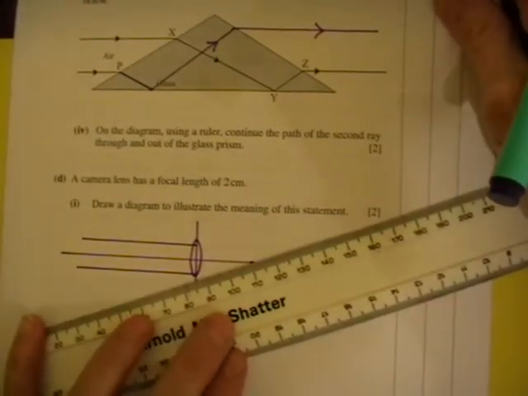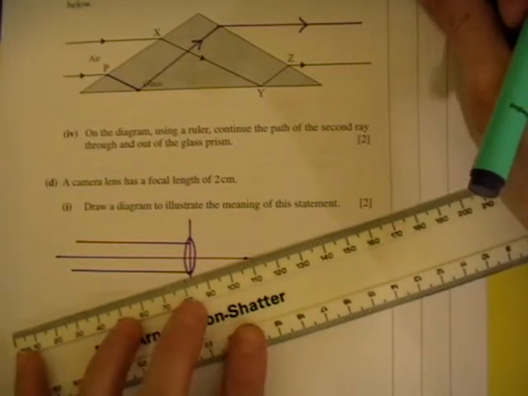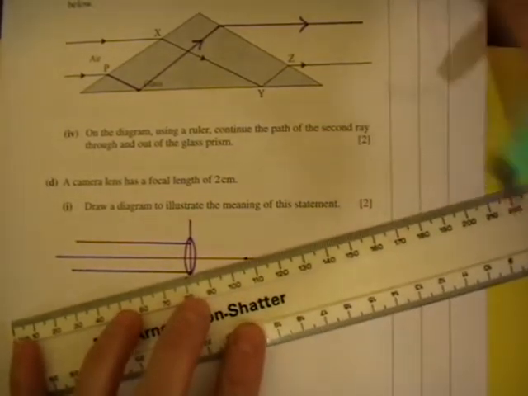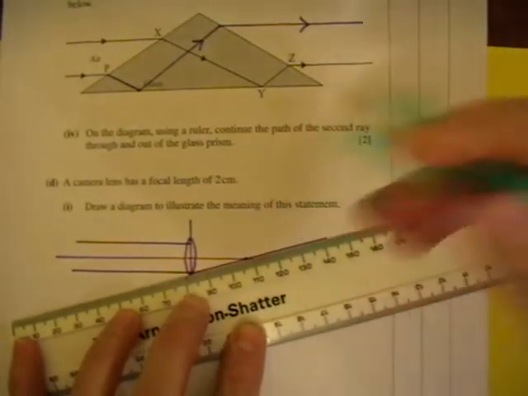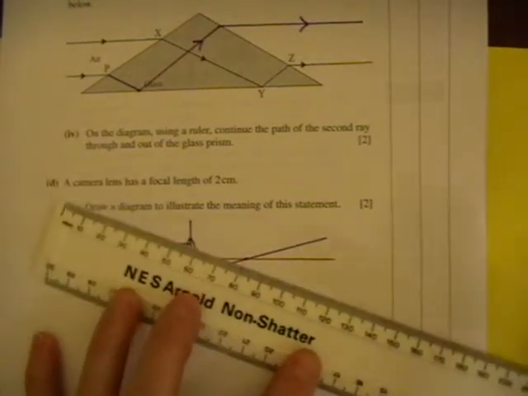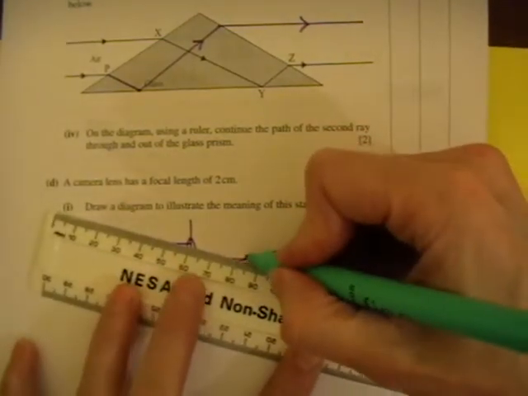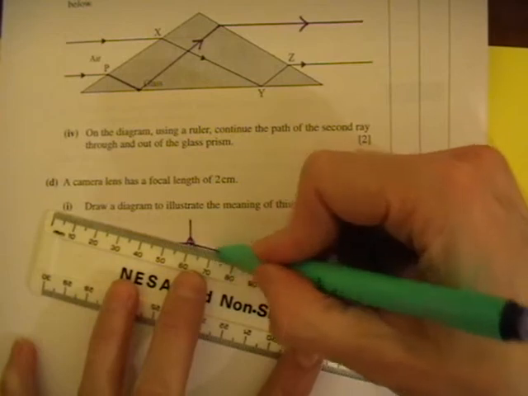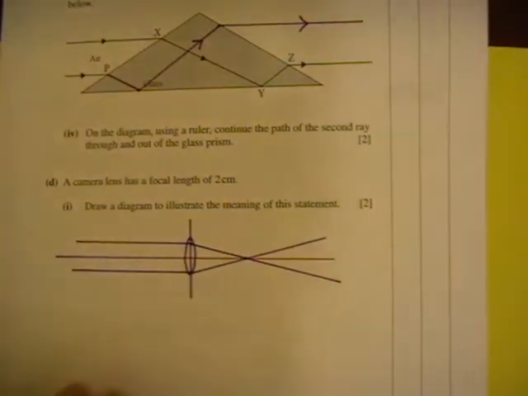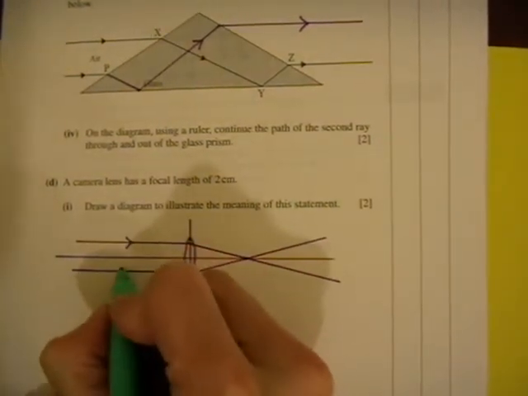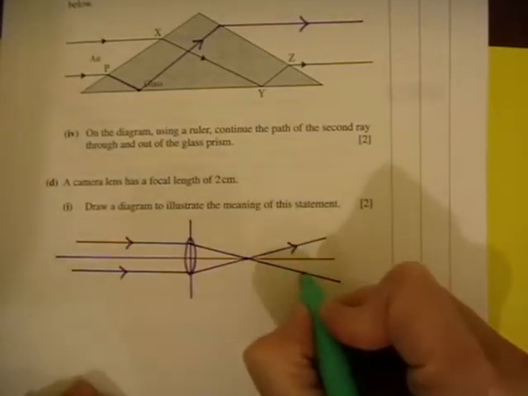So if I just draw that in here, we'll get you straightened up here, something like that, and like that. And we'll put arrows on them then. So arrows for the light coming in through and coming through here.